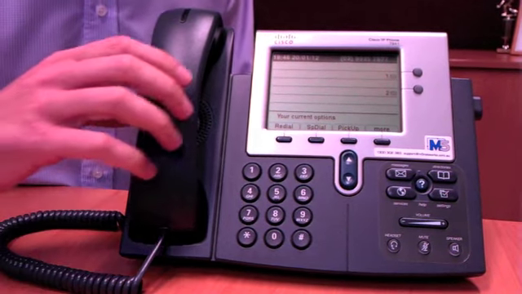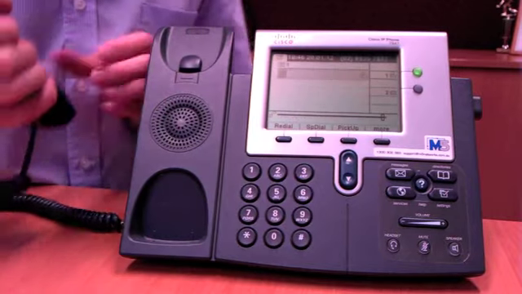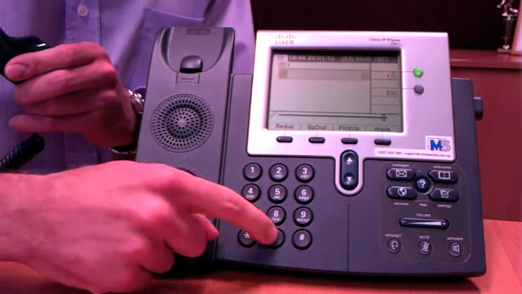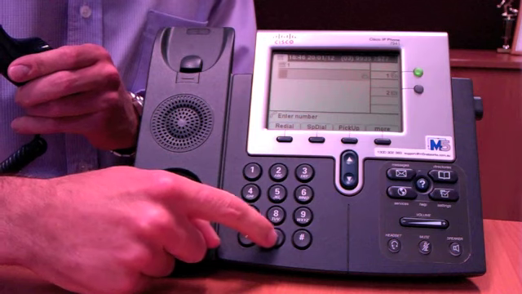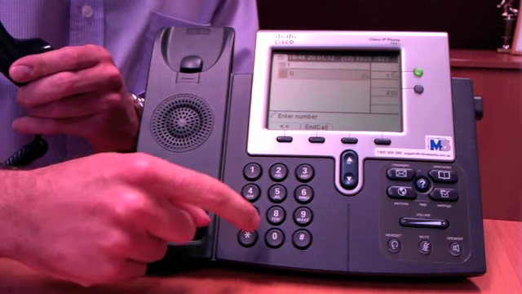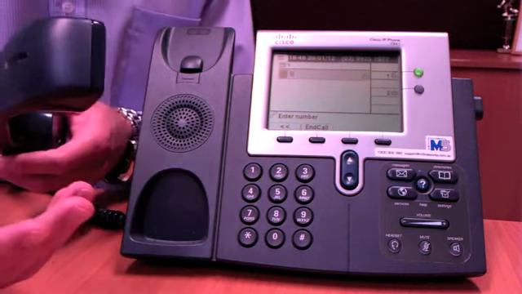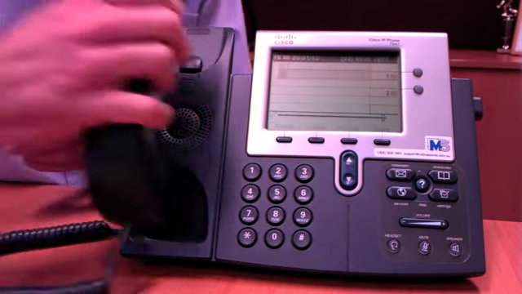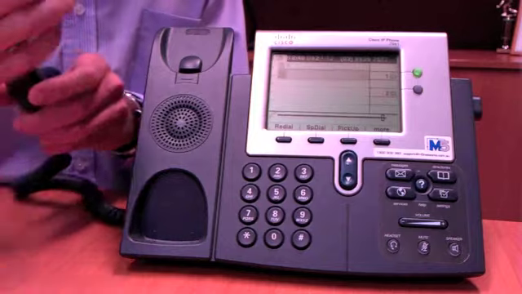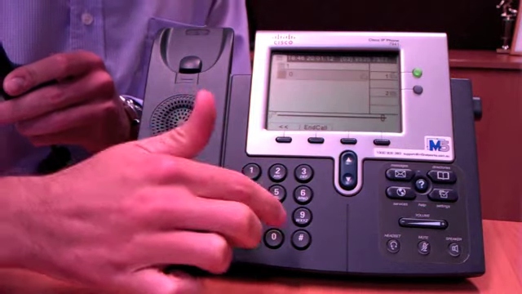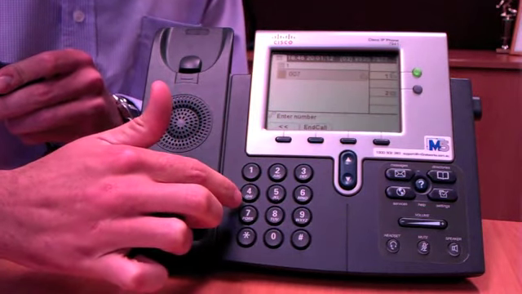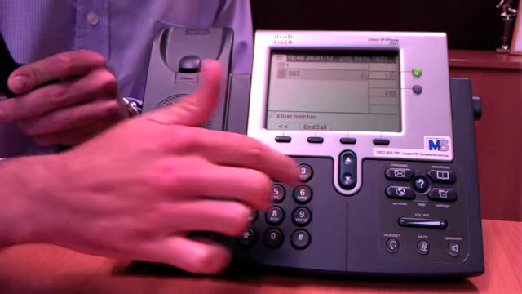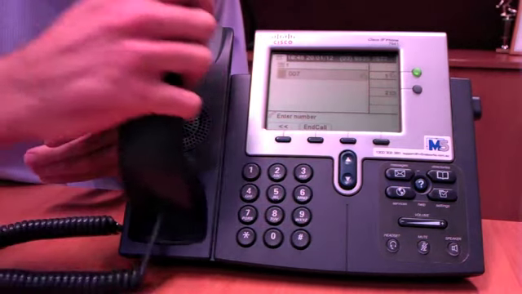To place a call, you can pick up the handset, always remembering to dial 0 to get an outside line. So you'll dial 0 and then enter your phone number. For example, if I'm going to dial Queensland from Melbourne, I will pick up the handset, dial 0, 07, the area code, and then the actual phone number.